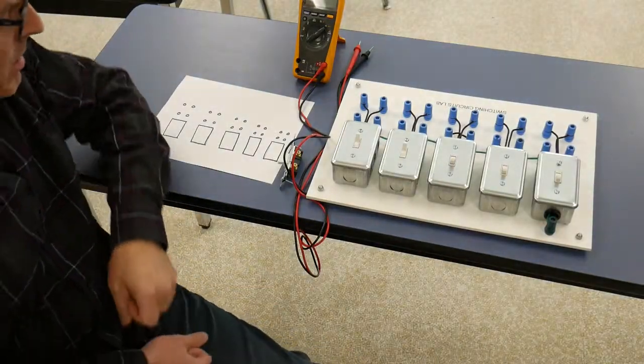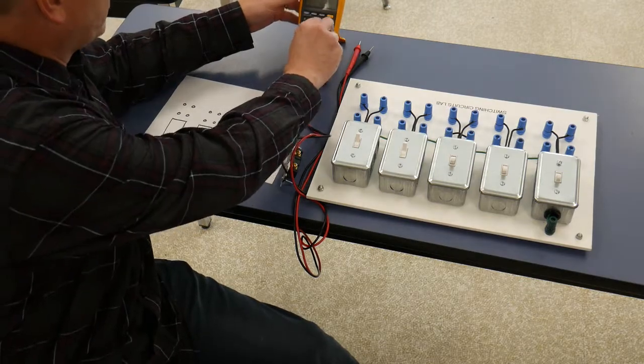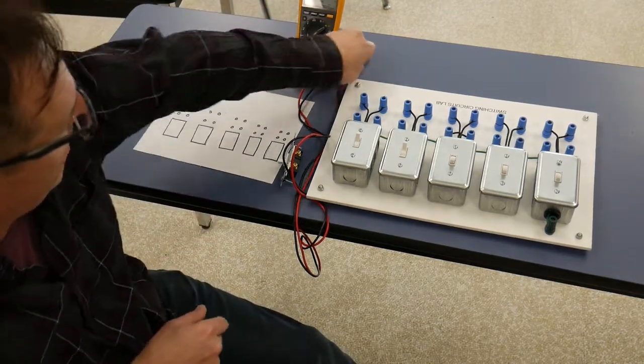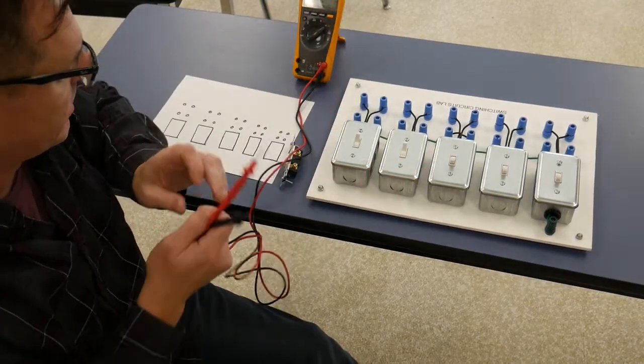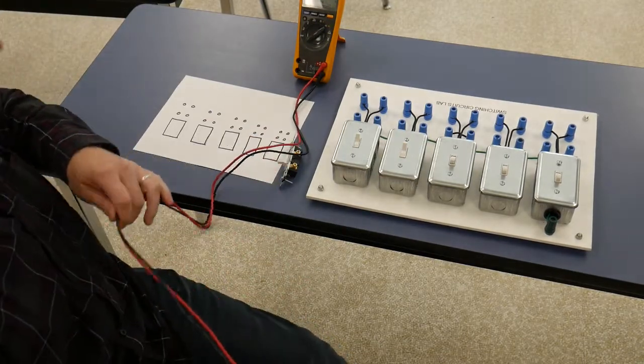Okay, switching circuits part 2 here. What we're going to do is focus on being able to correctly meter these devices in the switching circuits board in order to be able to utilize them for our lab itself.